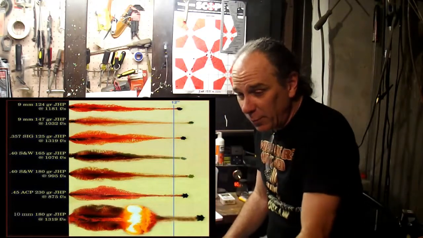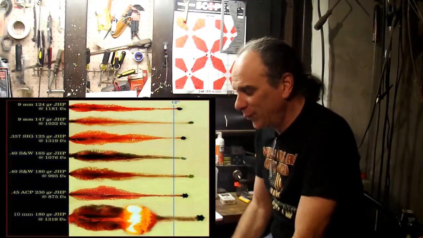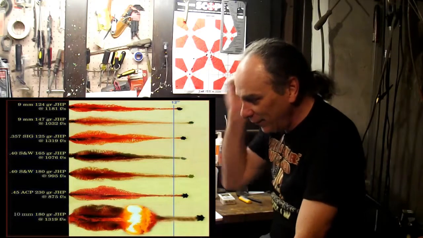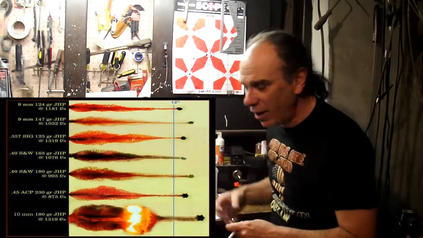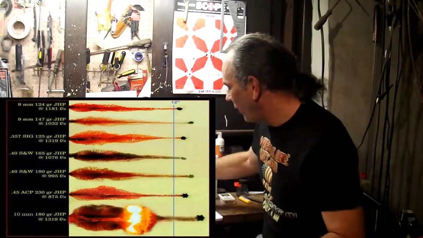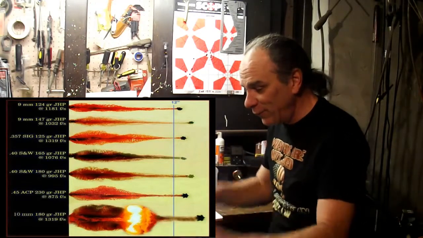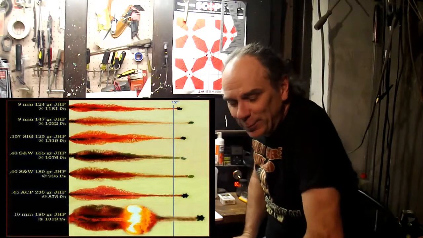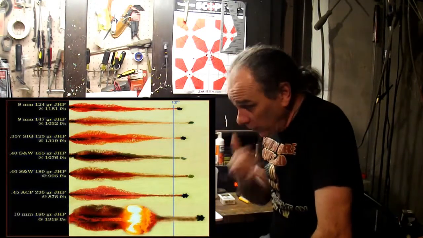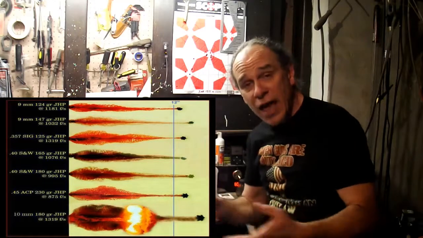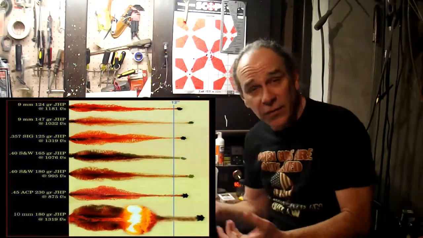And why a 10mm? Because they don't make an 11. Wow, there's a little movie reference. Well, kind of a play on a movie reference for you. See if you can figure it out. Anyhow, what you're seeing there in that graphic is basically the wound channel created by each individual round.